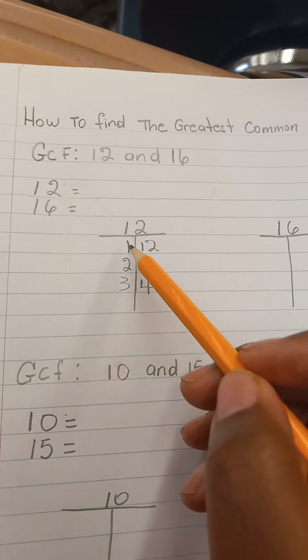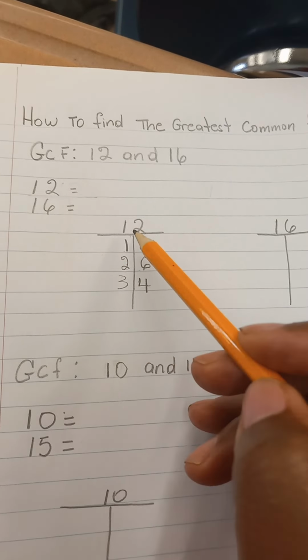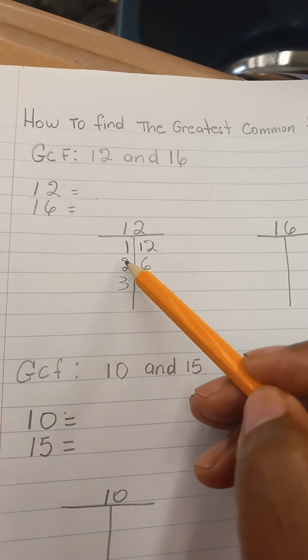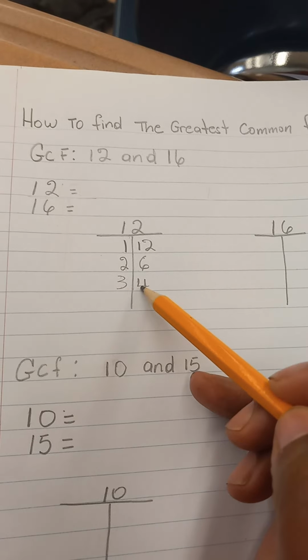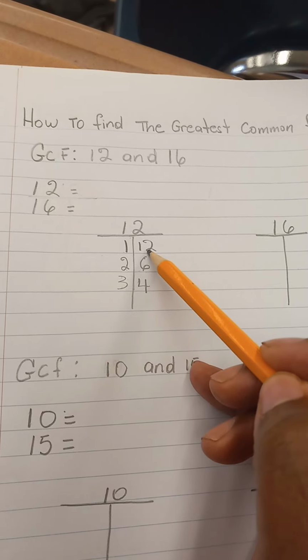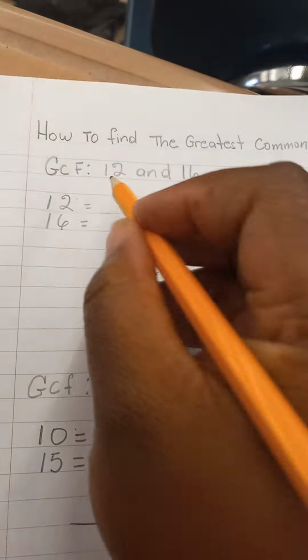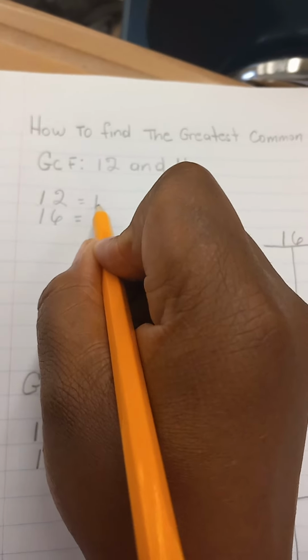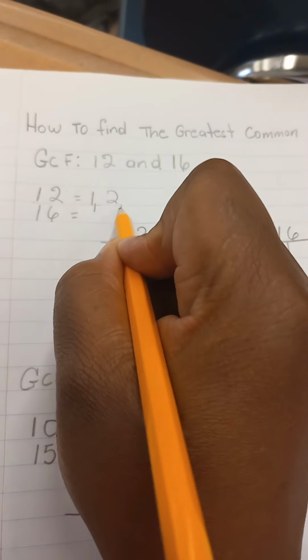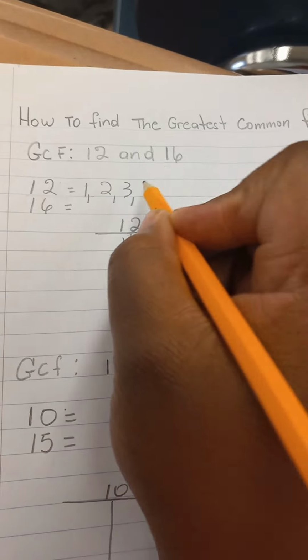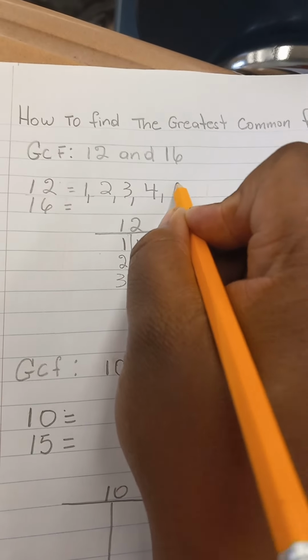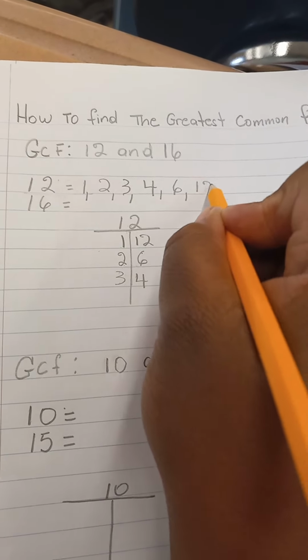So now we could rewrite it. The factors of 12 are 1, 2, 3, 4, 6, and 12 itself. So we're going to write it here: 1, 2, 3, 4, 6, and 12.